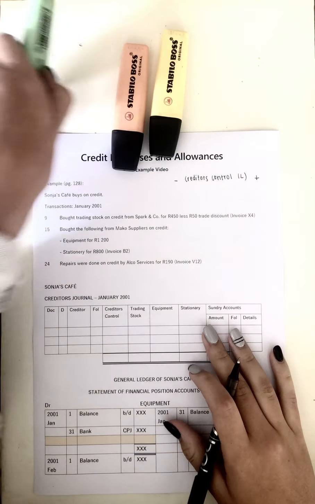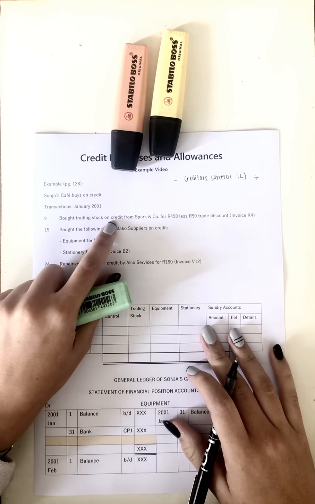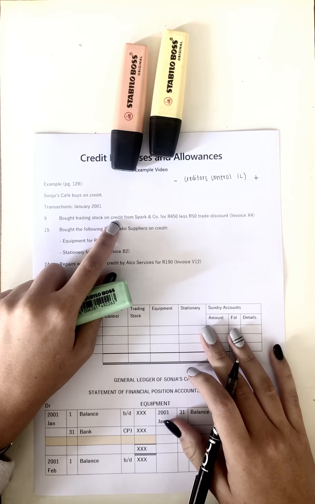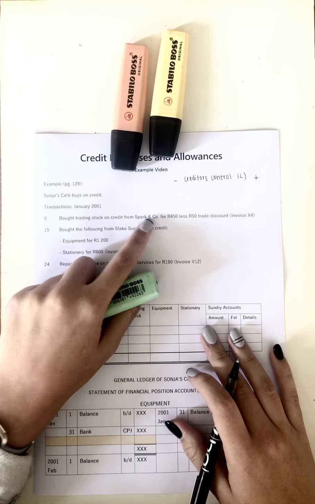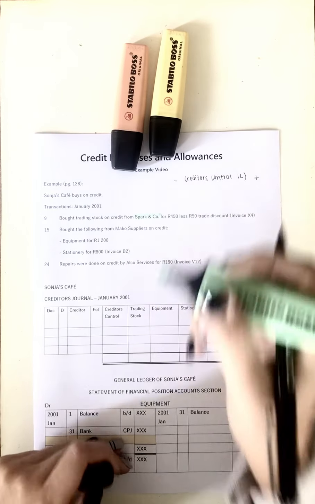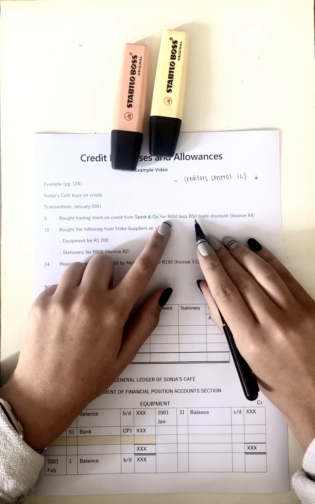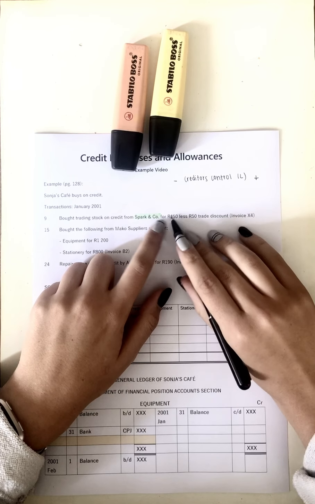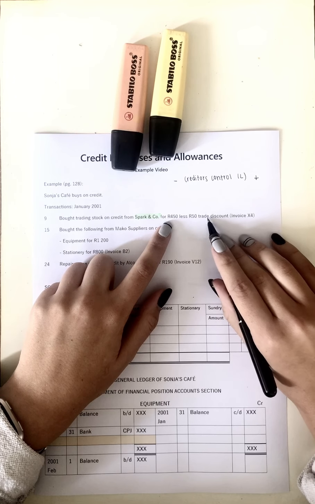Now, if we take the first transaction, on the 9th, bought trading stock on credit, so that's an indication that we bought it on credit, so not for cash, from Spark and Co. So that's our first creditor that we're dealing with. For 450 Rand less 50 Rand trade discount. So we would have paid 450 Rand, but now they gave us 50 Rand trade discount.